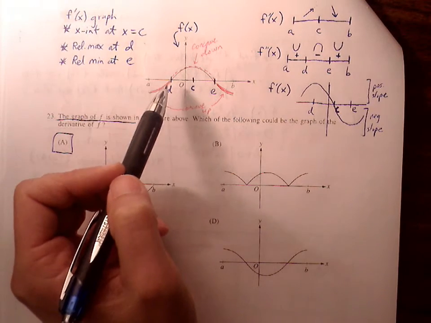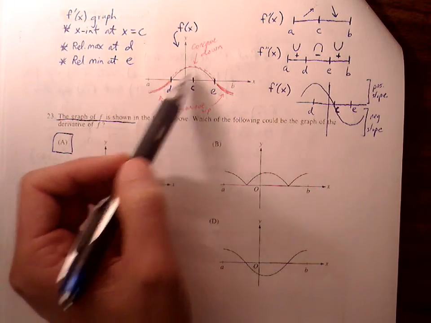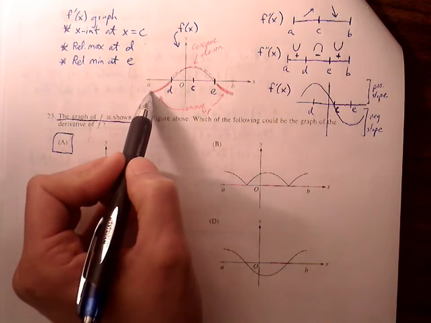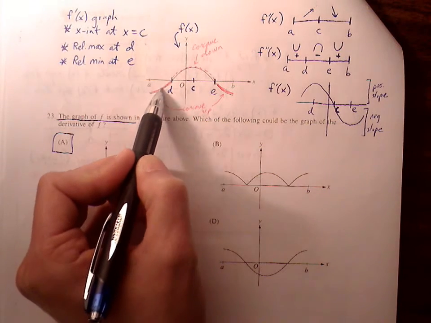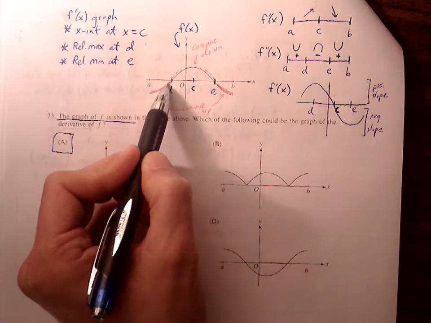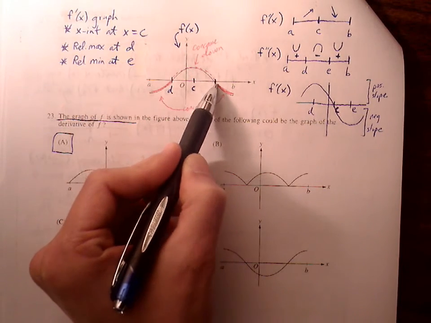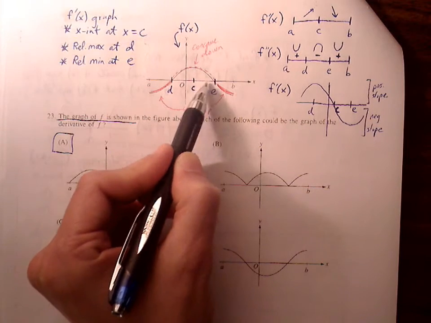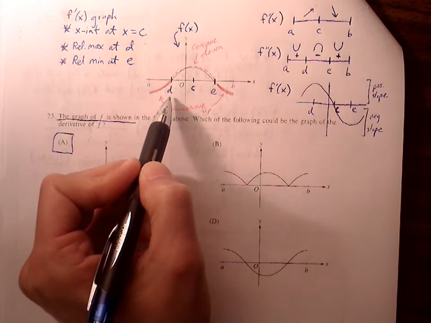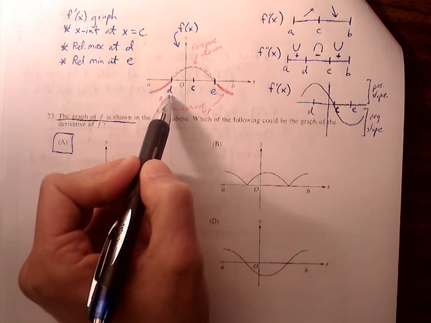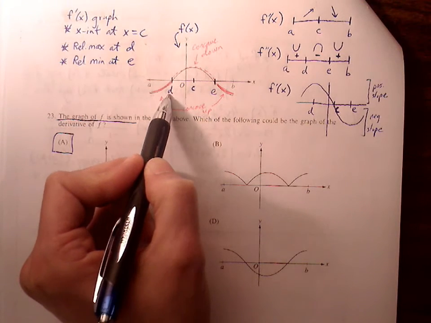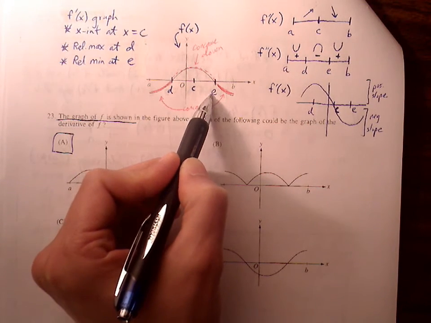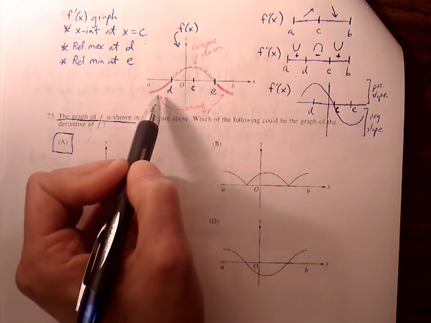Now we can also pick out information about concavity based off of this original graph. If you look visually, you can see that this graph changes curvature from something that looks like concave up to concave down to concave up. Now the x-intercept may not be exactly where these points of inflection are, but just for sketching purposes, I'm going to mark that as D and E representing my points of inflection.